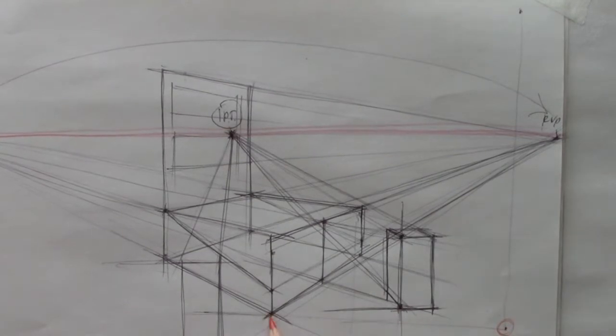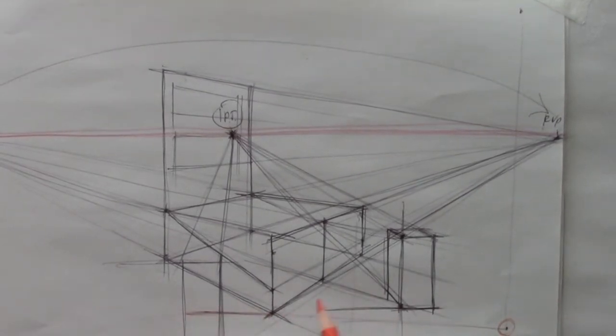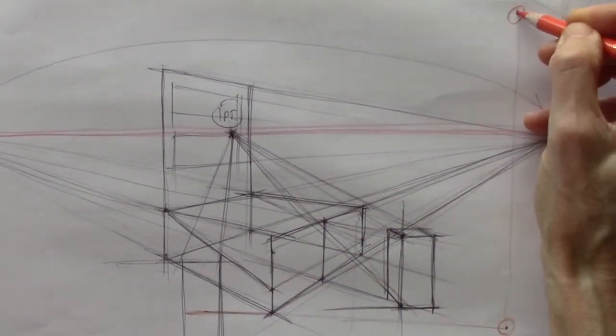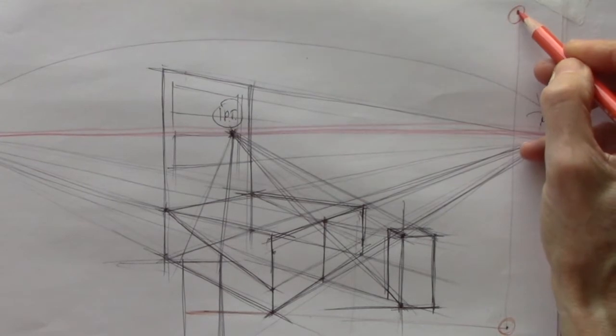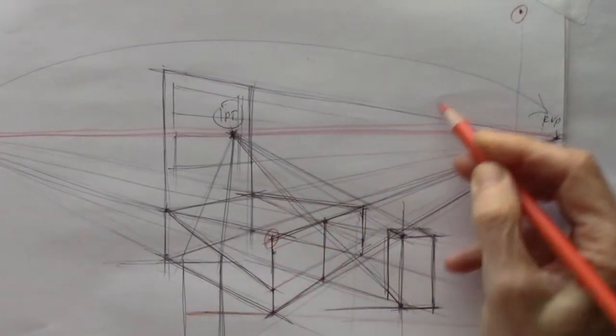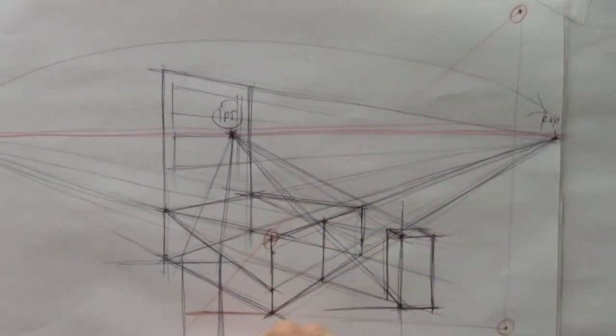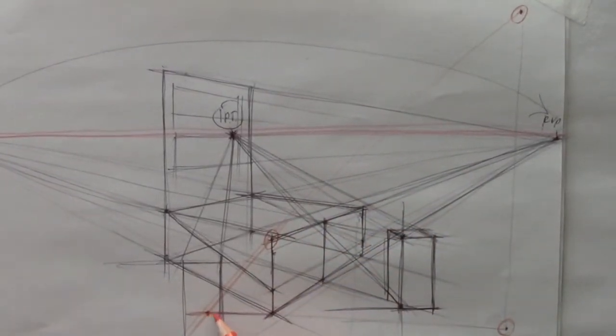You can go from there through there. And then if you really want to know if the light source is only this far away, I can go from there through that corner, and that will give me the actual length of the shadow.